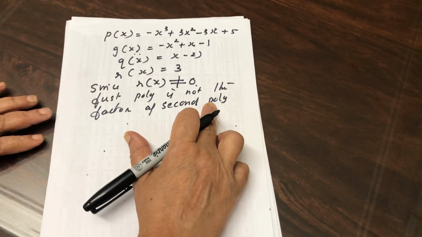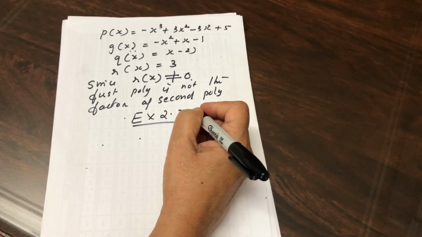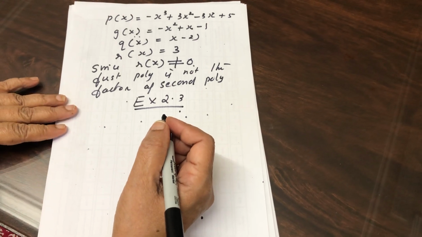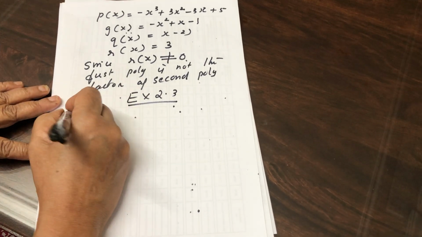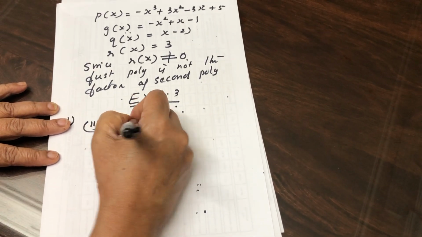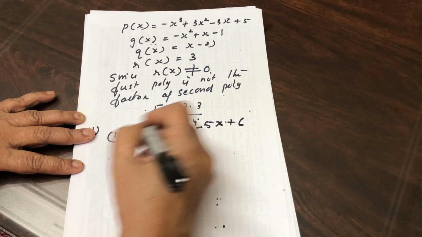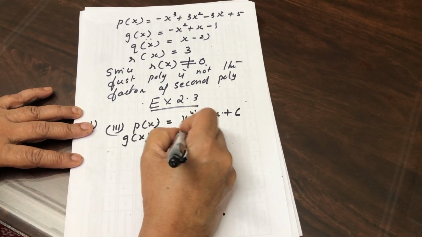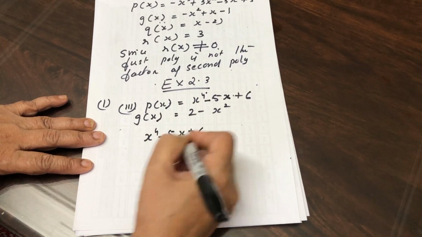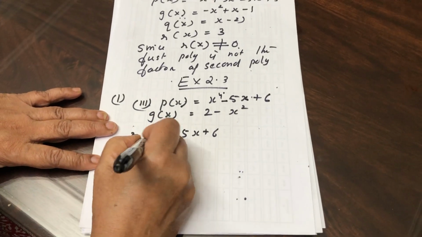of px. Now we are going to do exercise 2.3. I think the first question is a simple division. Question number 1, and the third one I am going to do. Our px is given as x raised to 4 minus 5x plus 6, and gx is given as 2 minus x squared. So again, x raised to 4 minus 5x plus 6 divided by this one, you have to write in the order, minus x squared plus 2.